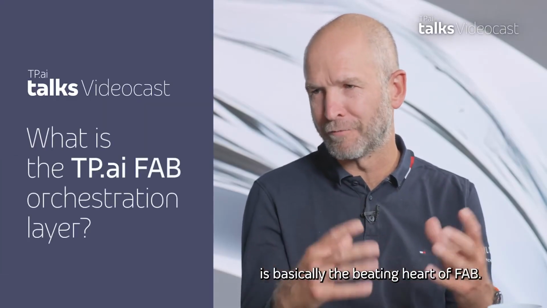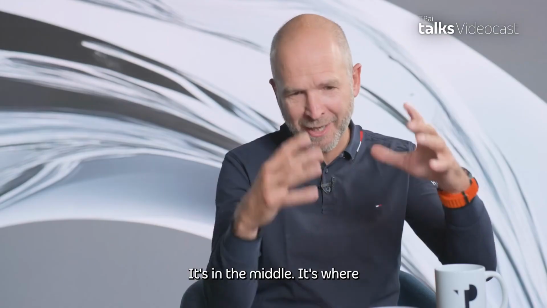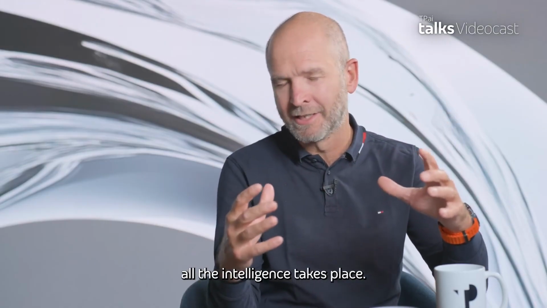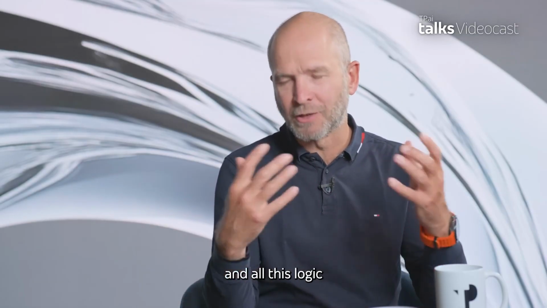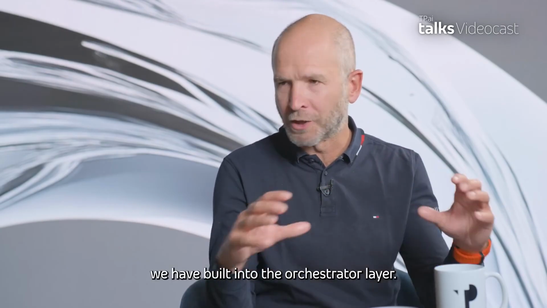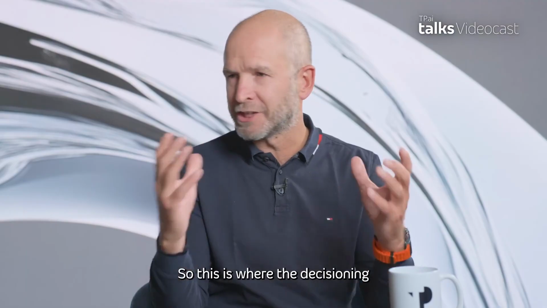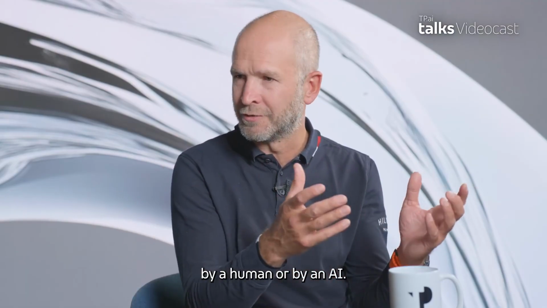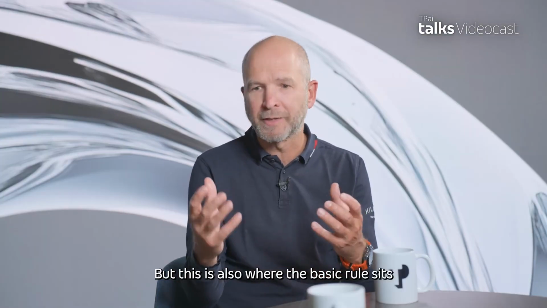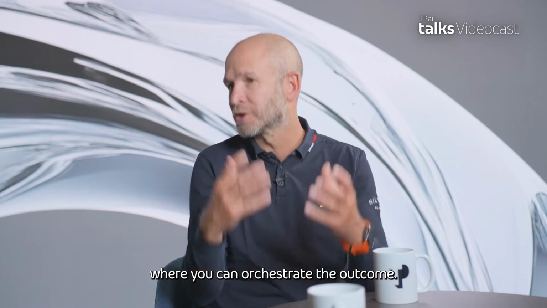The AI orchestration layer is basically the beating heart of Fab. It's in the middle. It's where all the intelligence takes place. So when we're talking about orchestrating outcomes, you need a certain place of logic. And all this logic we have built into the orchestrator layer. So this is where the decisioning takes place if an interaction needs to be handled by a human or by an AI. But this is also where the business rule sits, where we orchestrate the outcome.